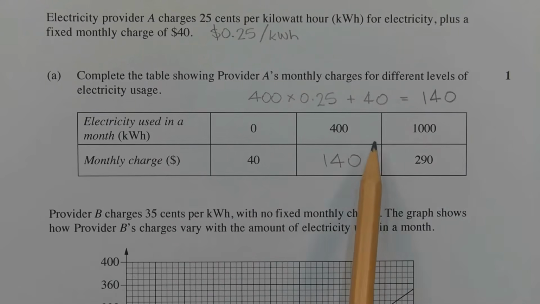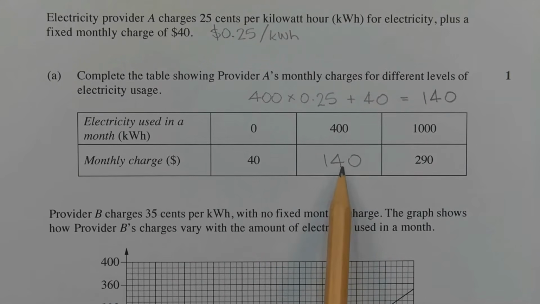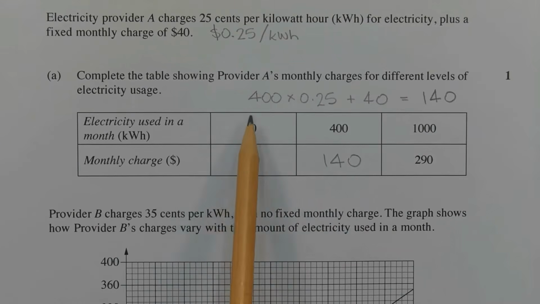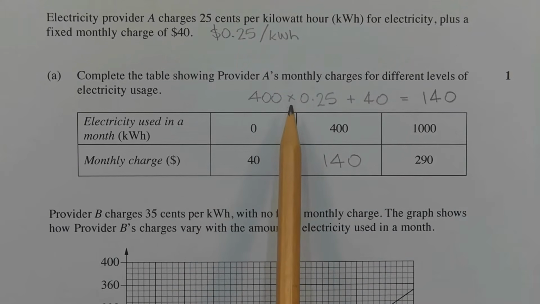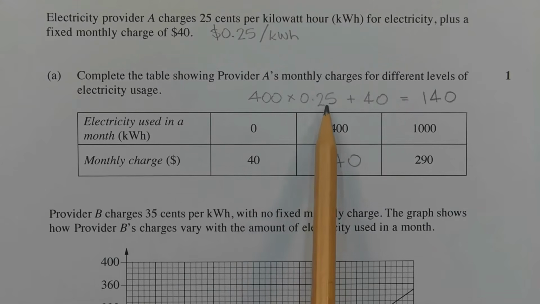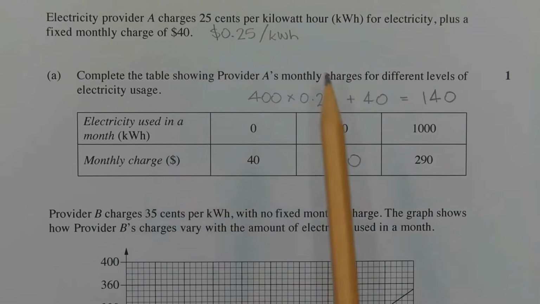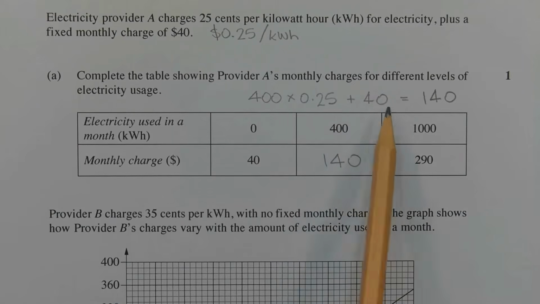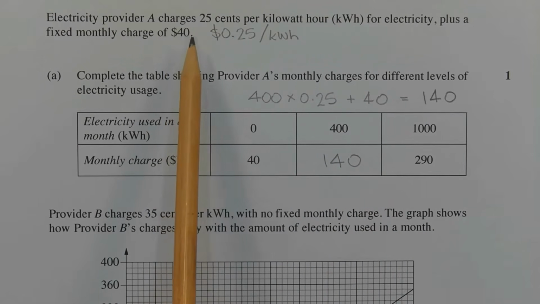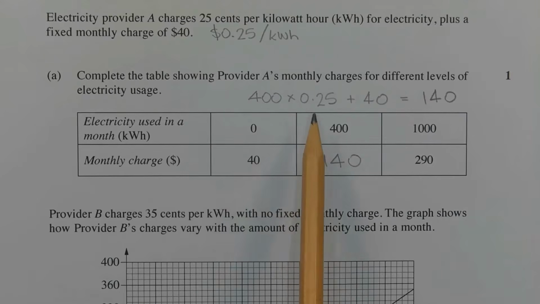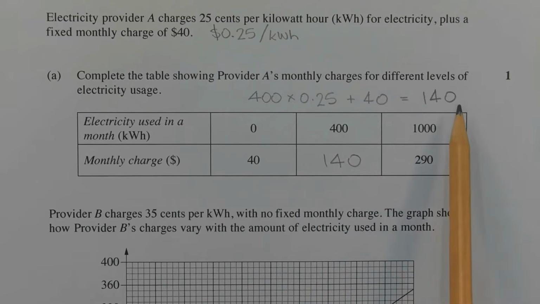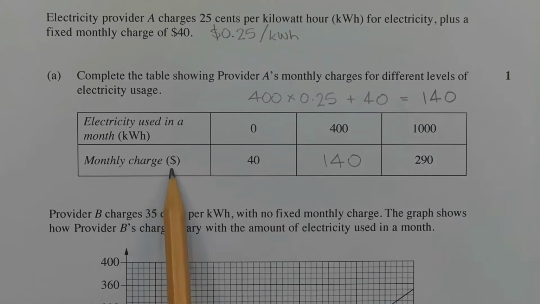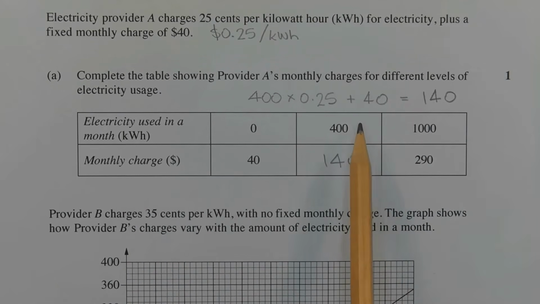To find this value here, so that's the monthly charge in dollars, we take the number of kilowatt hours used, which is 400, multiply that by the rate, that's 0.25, and then we add on the fixed monthly charge of $40. So 400 times 0.25 plus 40 is equal to 140. So the monthly charge in dollars for 400 kilowatt hours used is 140.